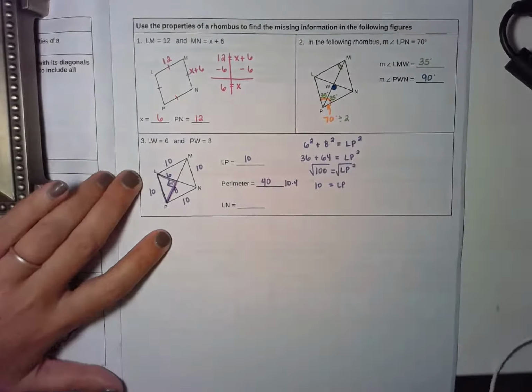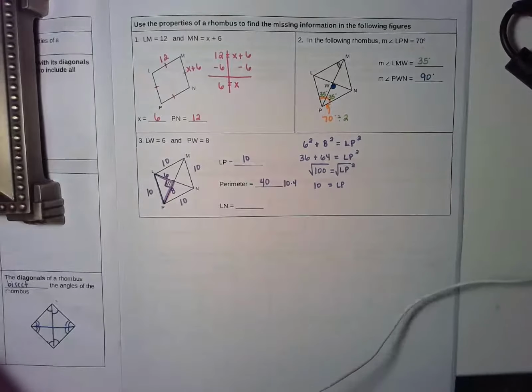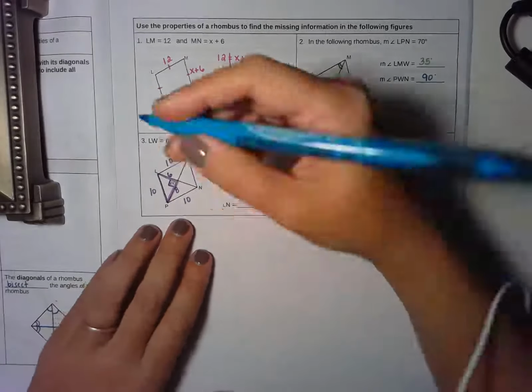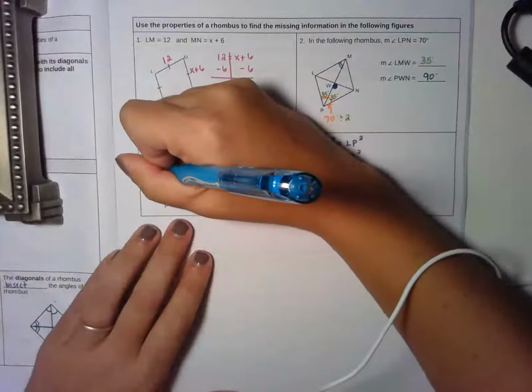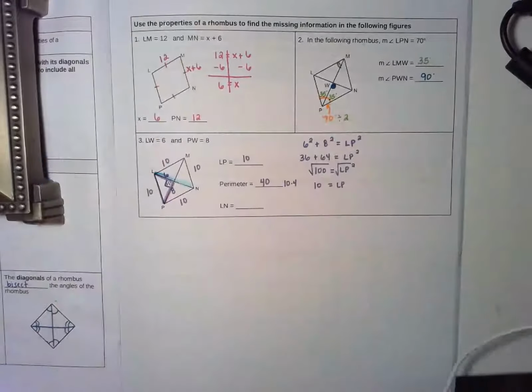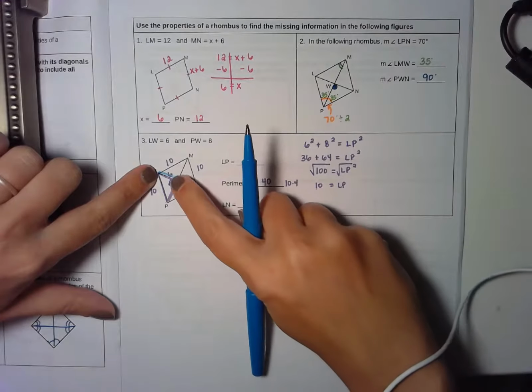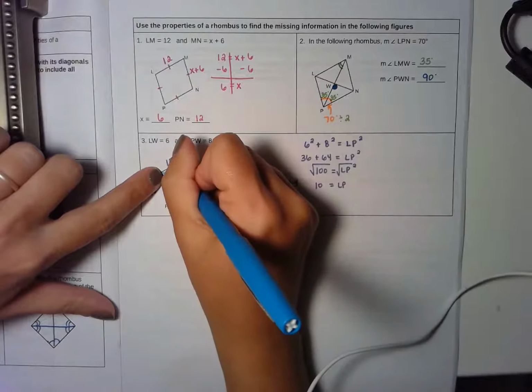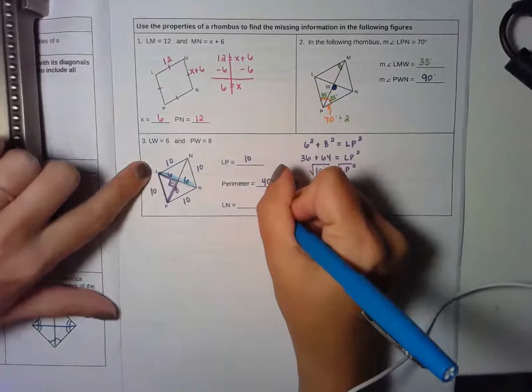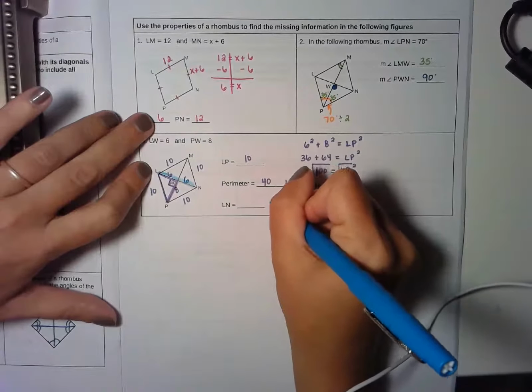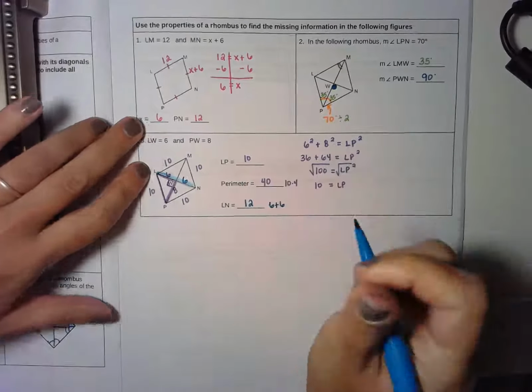Lastly, I want to know LN. Now to find LN, we have to look at this entire length here. But in a rhombus, I know that this diagonal was cut in half. So if this half is 6, this other half has to be 6. So this is just going to be 6 plus 6, or 6 times 2, which is 12.